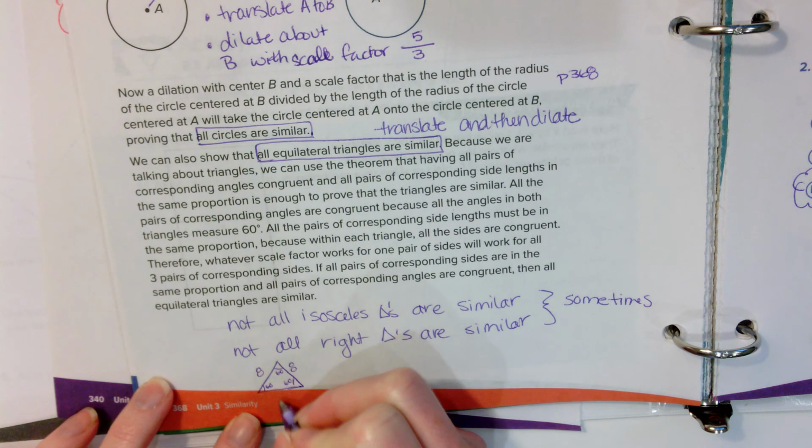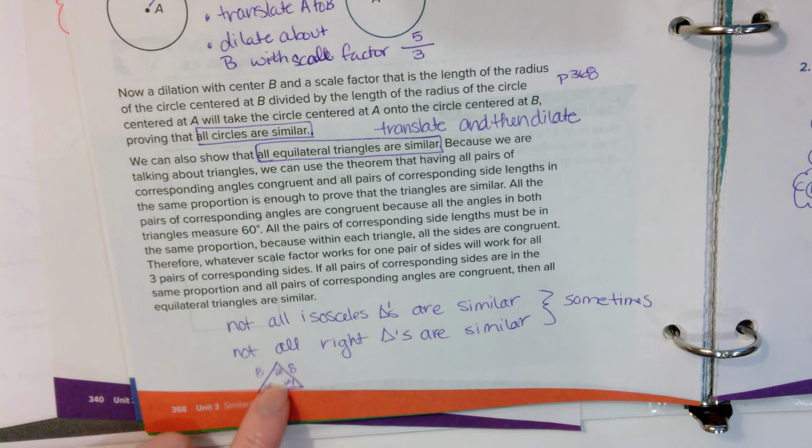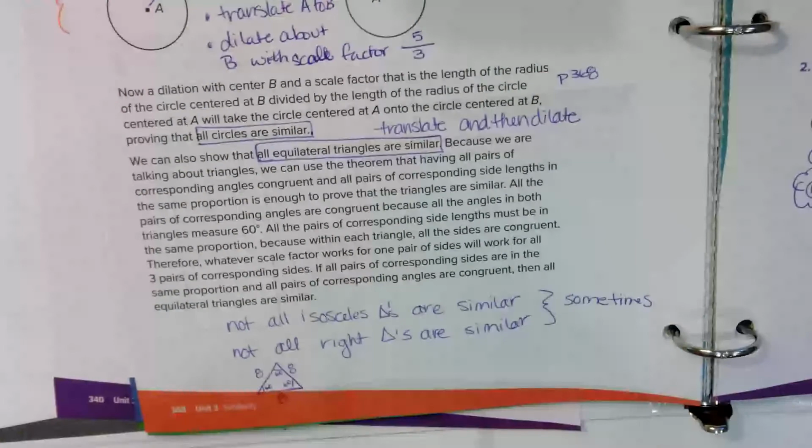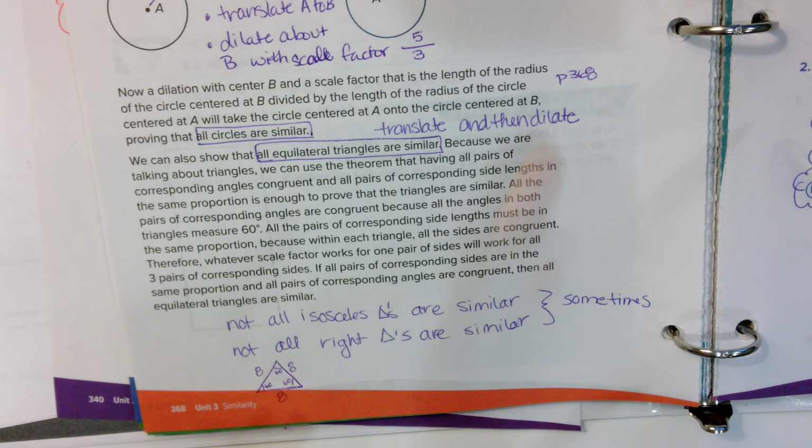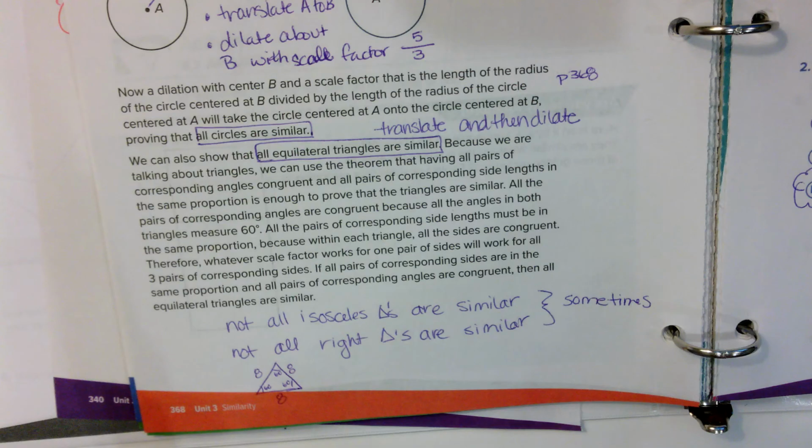Let's say it's 8, 8, and 8. In this manner, it doesn't matter if I have a bigger equilateral triangle or a smaller equilateral triangle. Again, I translate and dilate. Done. The only thing I have to think about is what's my scale factor. Am I dilating to make the little one bigger, or am I dilating to make the bigger one smaller?